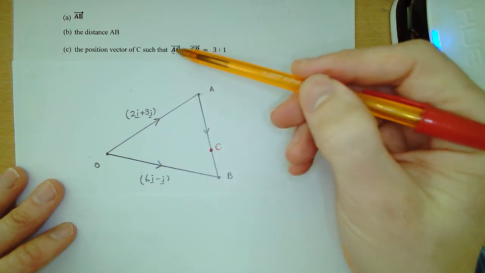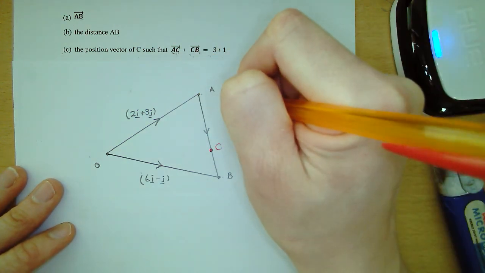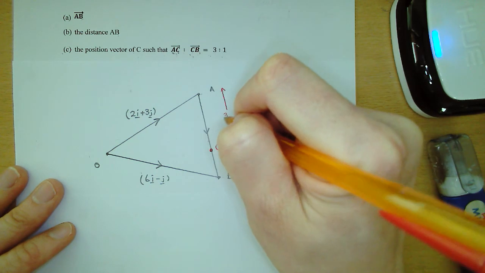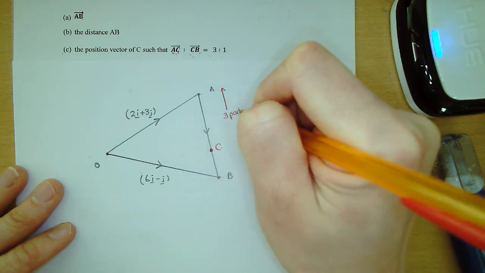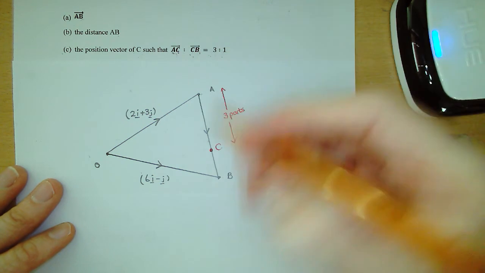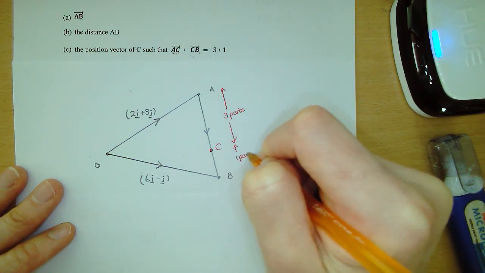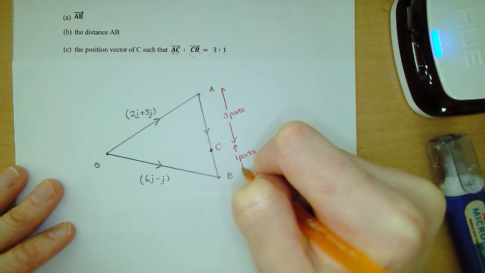Okay, so A to C is 3 parts. So I'm going to put that on the diagram. And C to B is worth 1 part. Now we don't know what their lengths actually are.